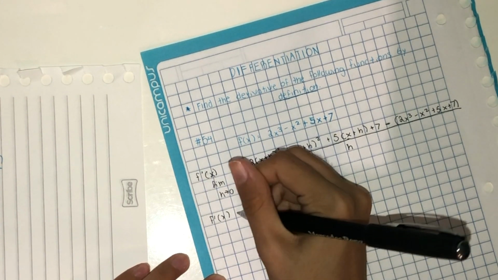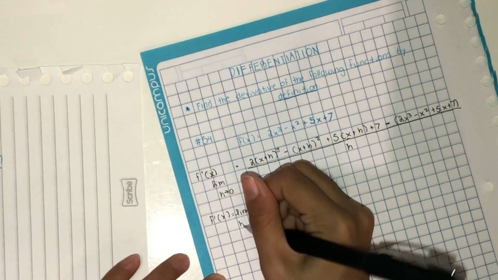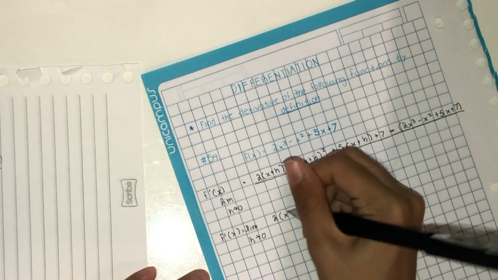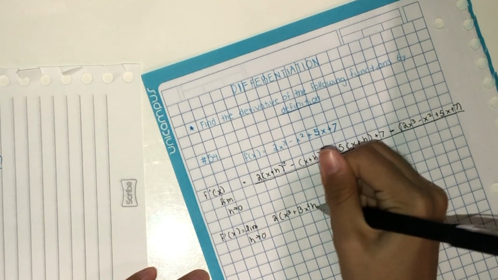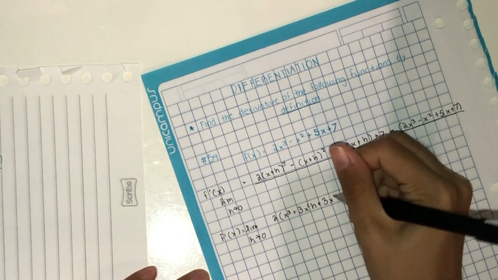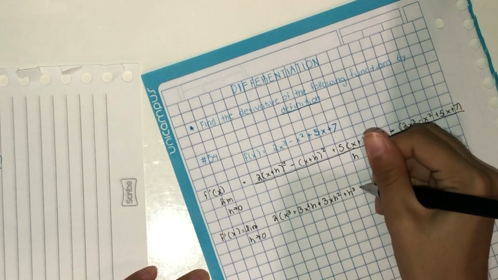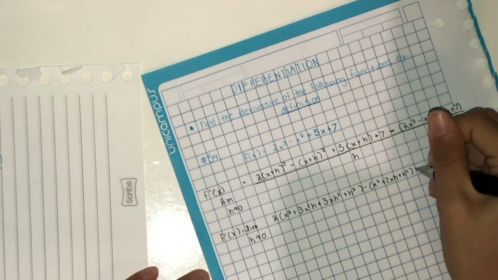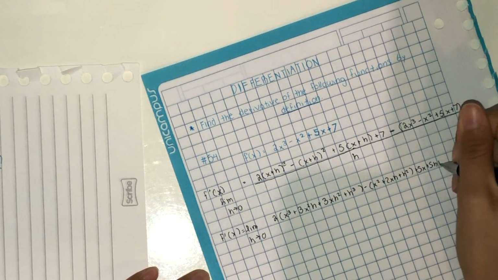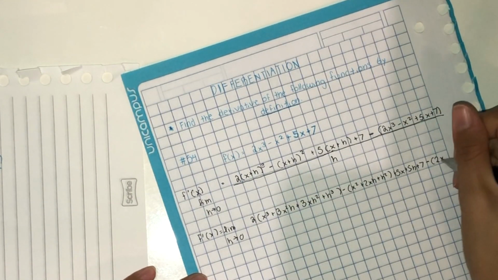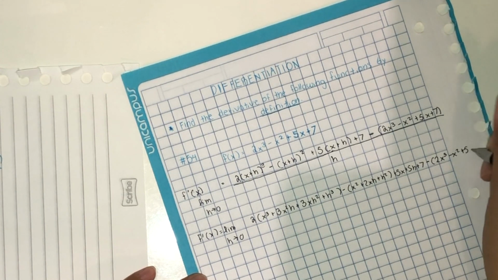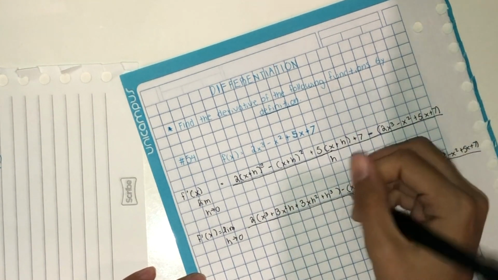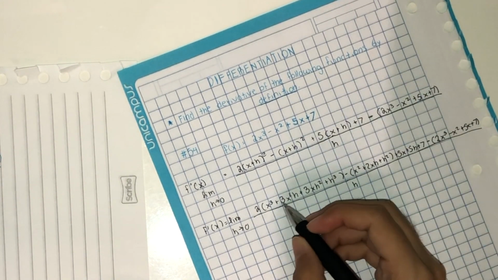f prime of x equals limit of h approaching 0, all of this divided by h. Now we need to multiply again.